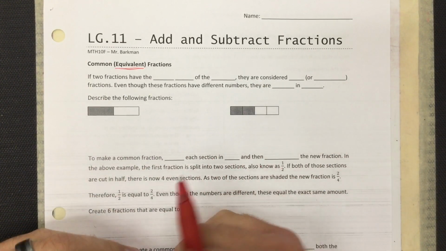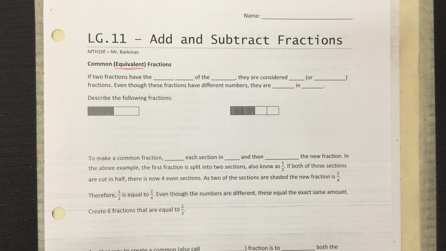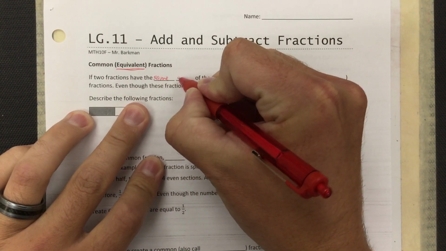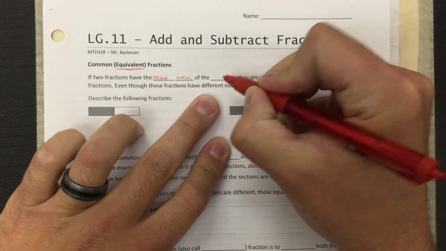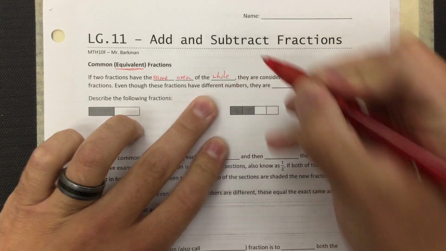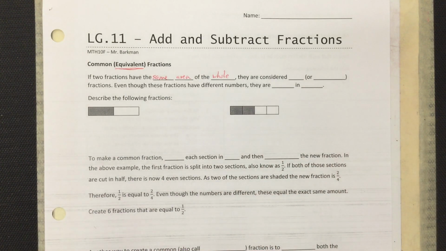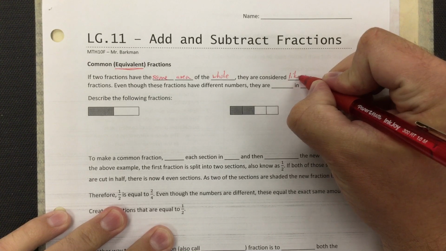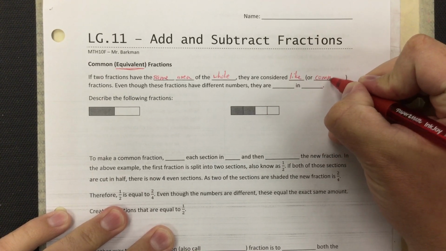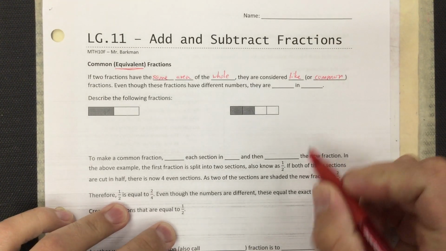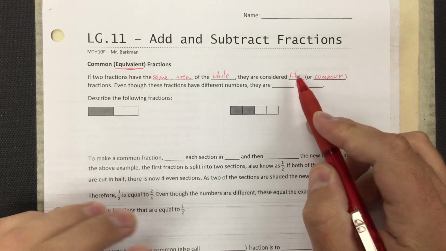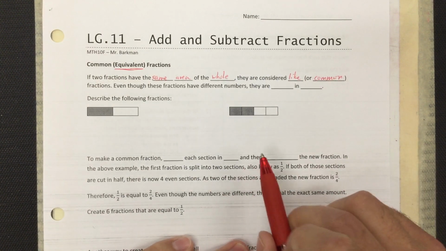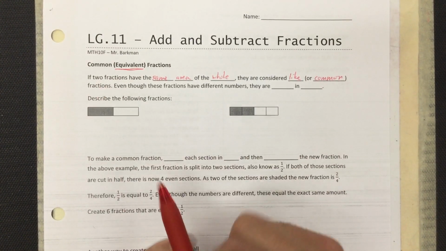Equivalent just means that they're equal, they're the same thing. So if two fractions have the same area of the whole, so if we draw them out and they compose the same amount of area, they are considered to be like or common, and we could use equivalent there as well. I'm just going to use that term, like. So like is another way that we can use it. Like, common, equivalent, we're going to be using those all as the same thing. They're going to be like fractions.